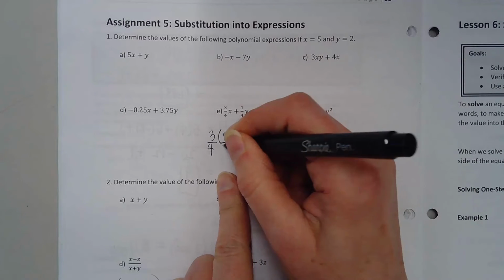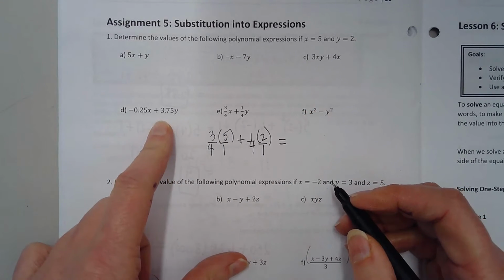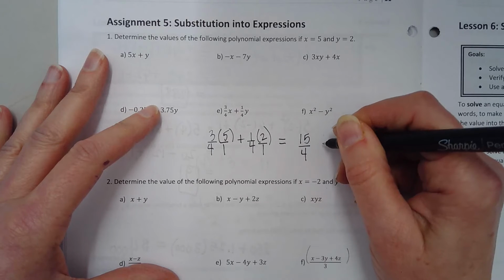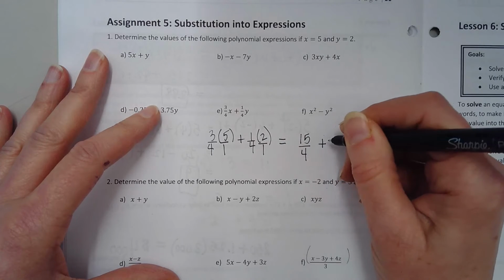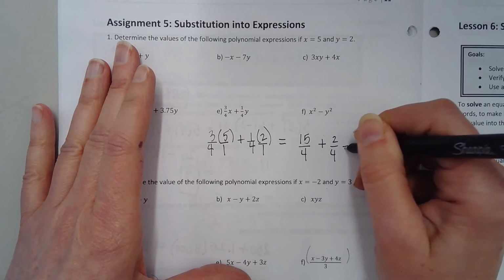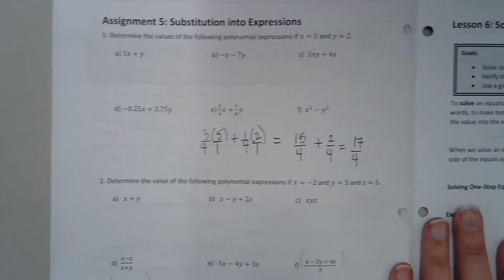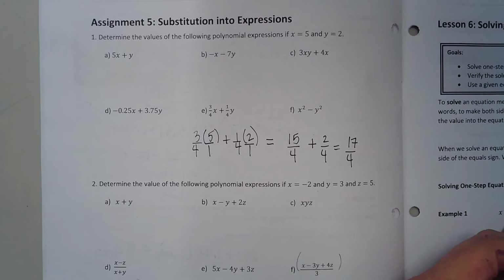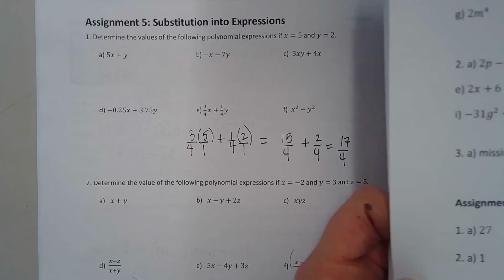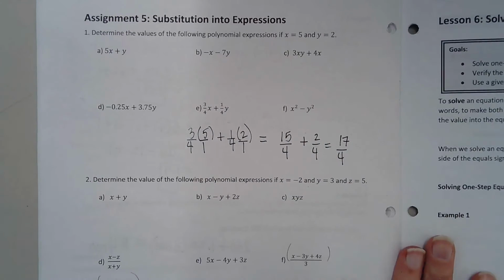If I don't have a denominator, I can create one, right? So the numerator, 3 times 5 becomes 15 over 4, plus 2 over 4, which gives me 17/4, I think. I don't know what they had in the back. I could write that as a mixed number, but I prefer, let's see what they had in the back. Yeah, 17/4, right?